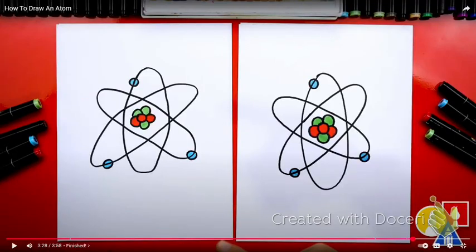Recording. All right, so this is what our atom looks like, right?